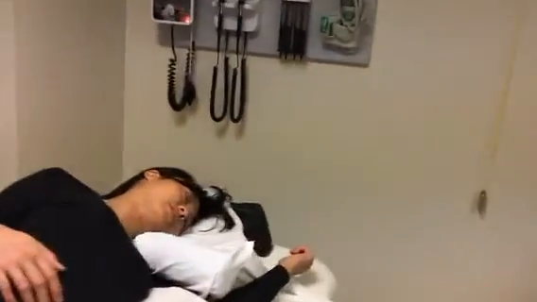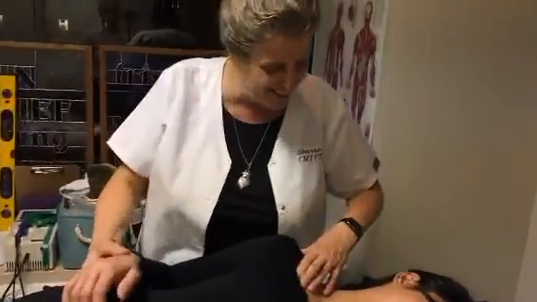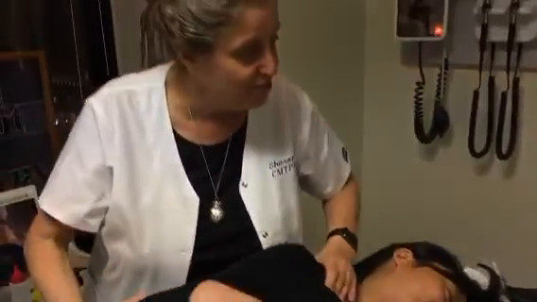So keep treating the pec minor till we have a good blood supply. Keep after that pec minor. Right? Good range of motion and good blood supply. So we're going to be really great.